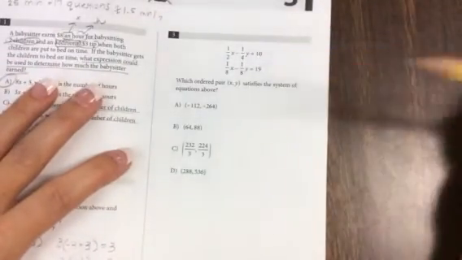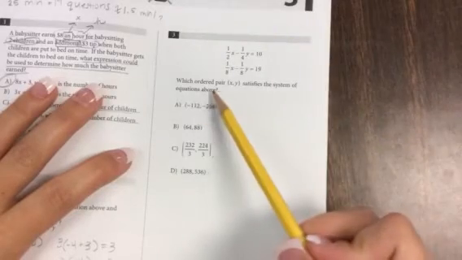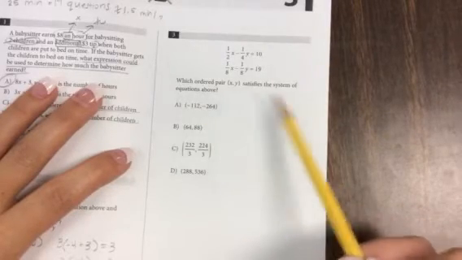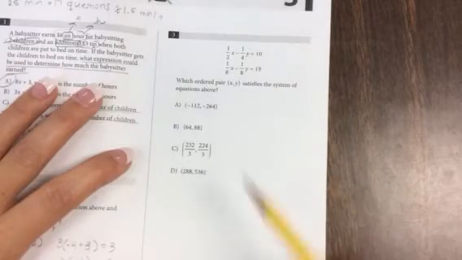All right, number 3. We have a system of equations right here. What I would do to solve this one is... it says which ordered pair x, y satisfies the system of equations above. So those are all listed for you. I need to figure out which one of these satisfies these equations.